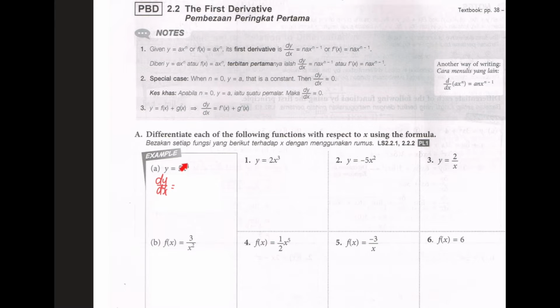The power 4 moves in front and multiplies. 4 multiplied with 5, we get 20. Then the second step, the power 4, you have to minus 1 and it becomes power 3. So those are the two steps. Power brings in front and multiplies, and then the power itself, you have to minus 1 to become power 3. That is how we use the formula over here.